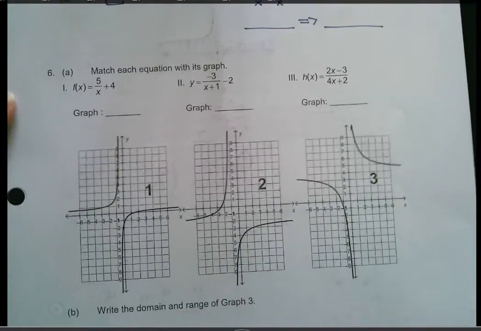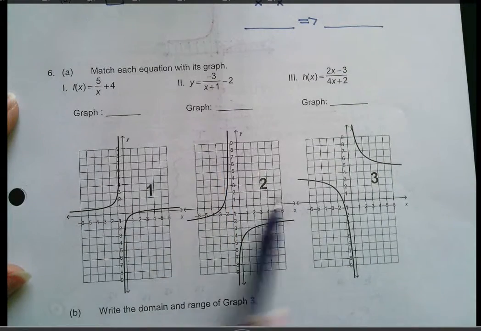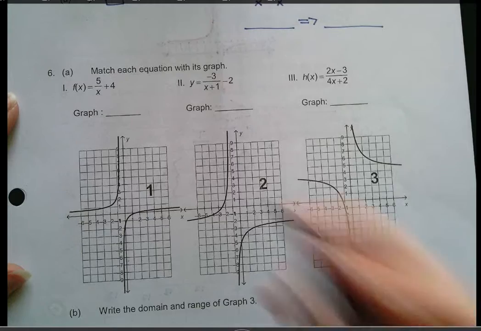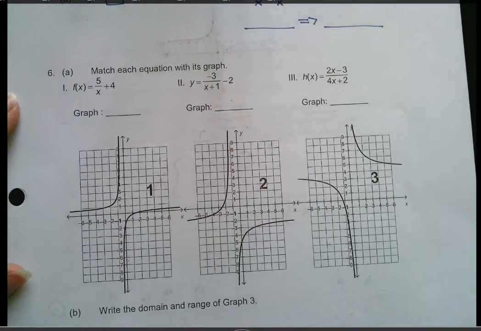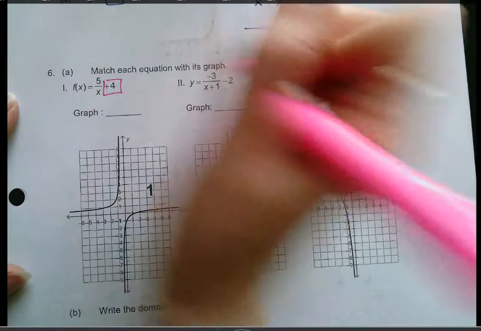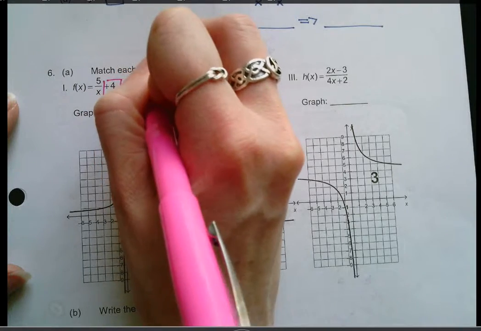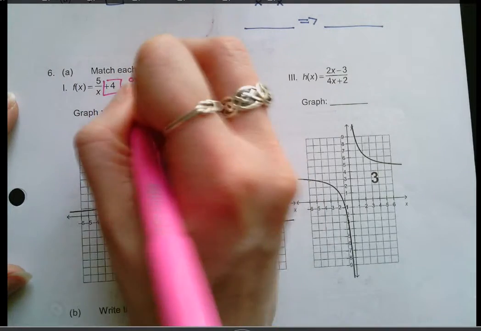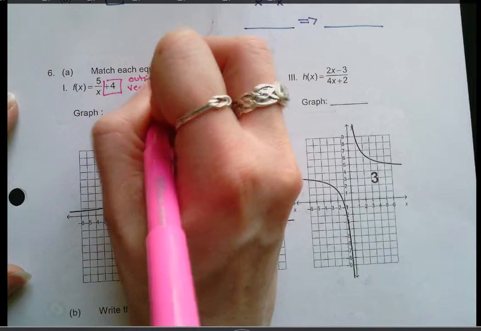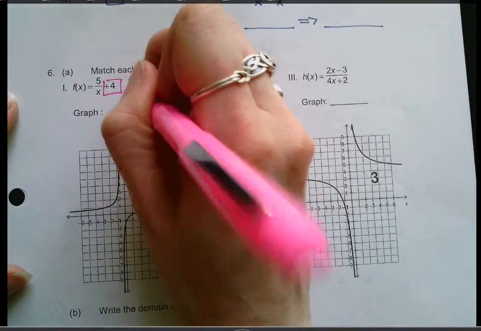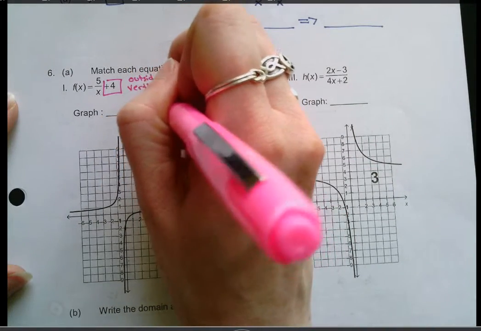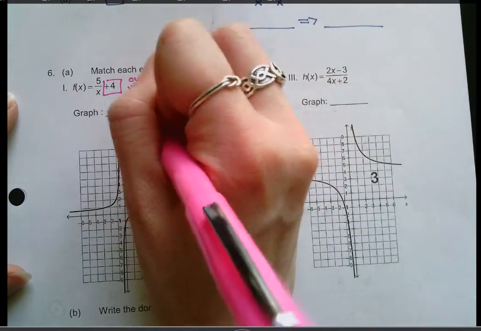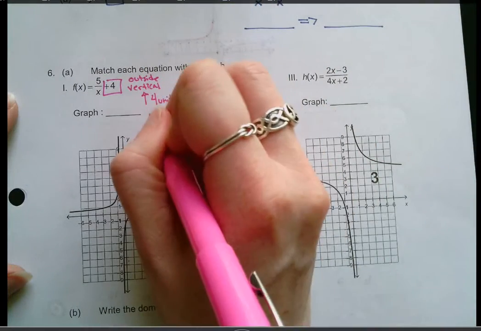Now, matching each graph with its equation, the key thing is to look at those asymptotes. So if I see this +4, it's on the outside, so then you're going to say, okay, that is a vertical change, meaning your graph has moved up 4 units. So you're going to look for an asymptote at y equals 4.